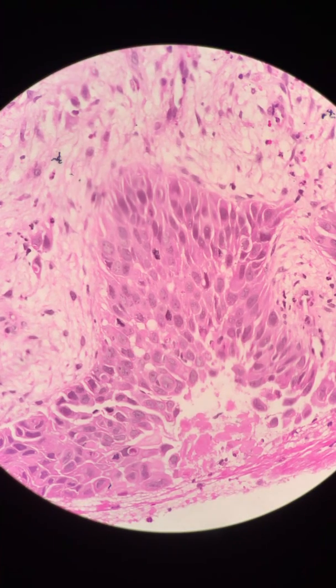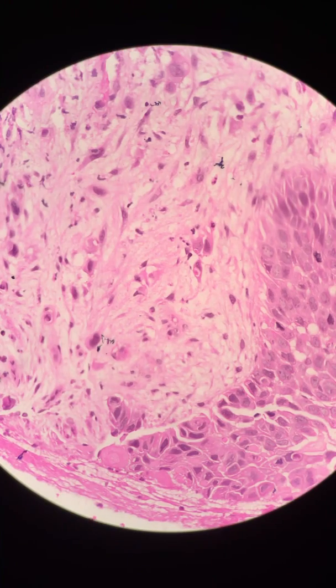Then it will proceed to squamous dysplasia, which is a pre-neoplastic lesion, and eventually, if the carcinogen is not ceased, it will transform into squamous cell carcinoma.